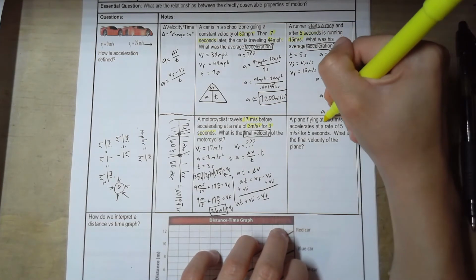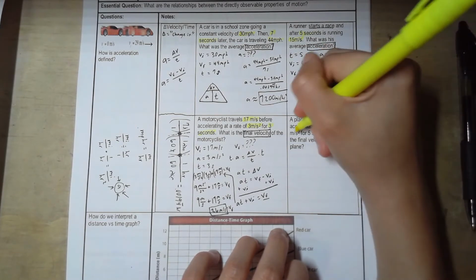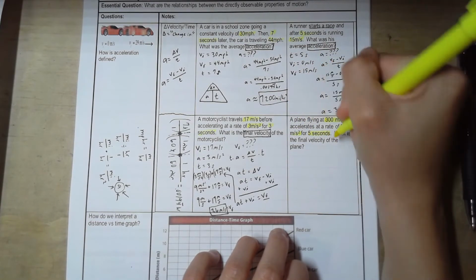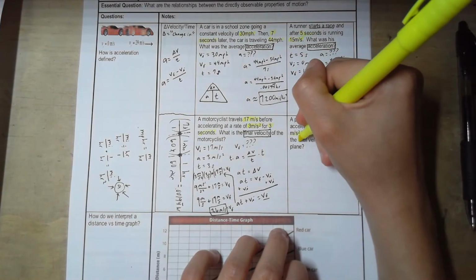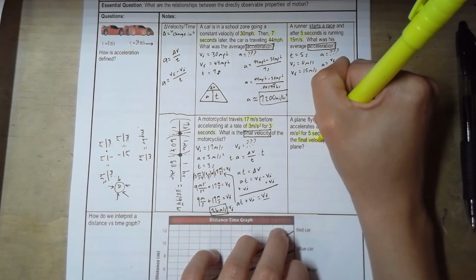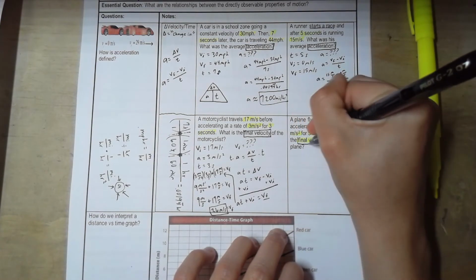A plane flying at 300 meters per second accelerates at a rate of 5 meters per second squared for 5 seconds. What is the final velocity of the plane? Final velocity of the plane. Oops, I highlighted that, but really I want to box that.